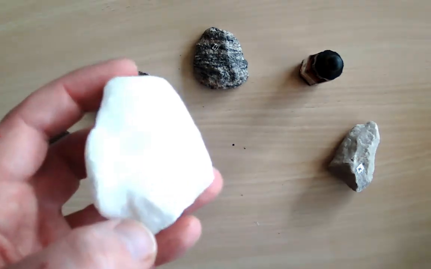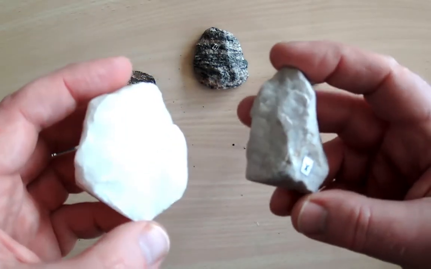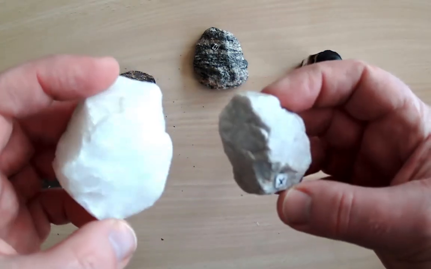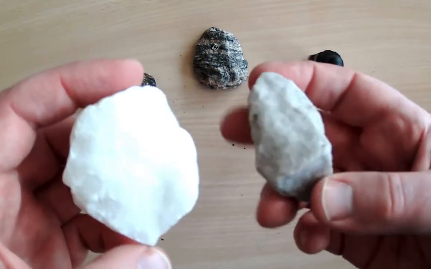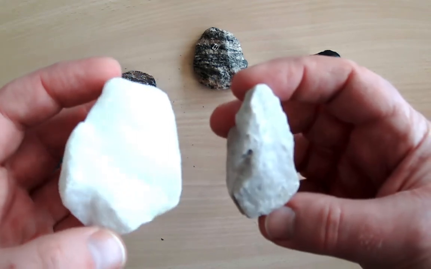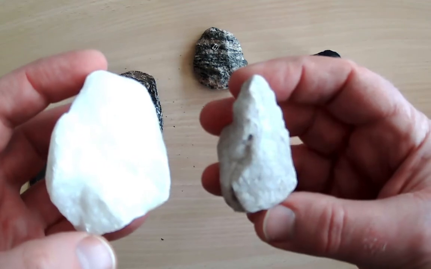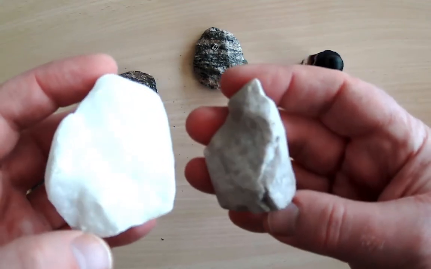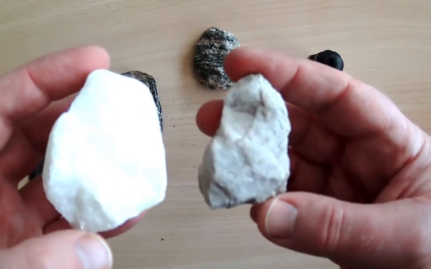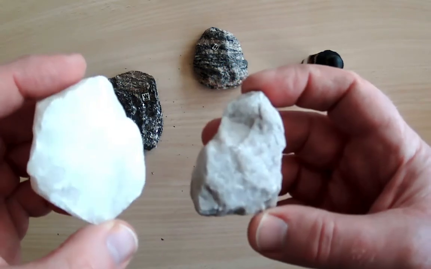Specimen I and specimen X are actually both fairly similar. They're both white or very light in colour. They both have what we call a sugary texture, so we can't see any alignment of the crystals within these rocks. In fact, they both just look like broken bits of sugar cube. Now there is a way though of telling these two rocks apart.